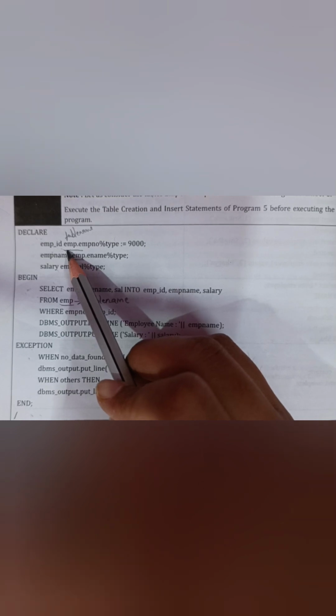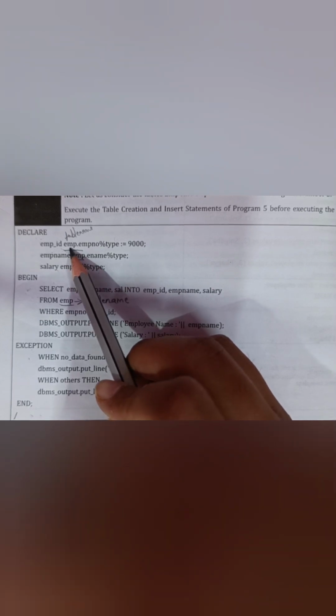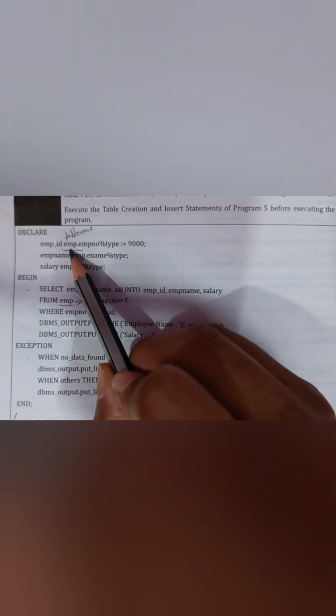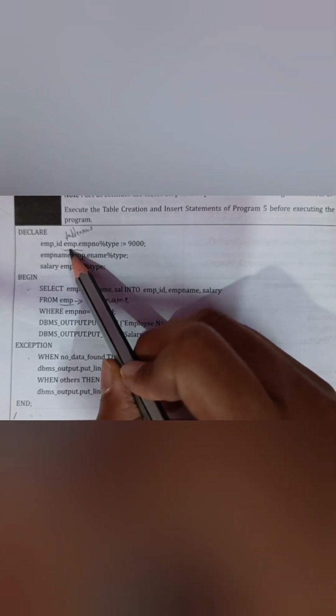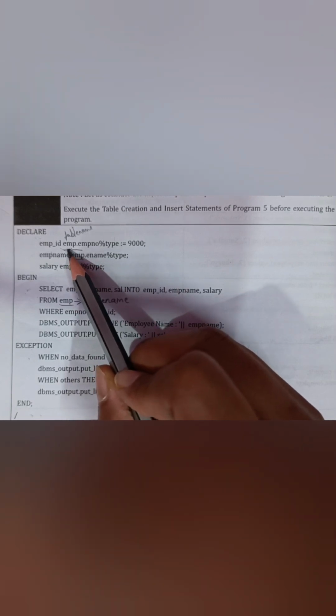A lot of you people make this mistake. While creating the table, you give one name, and here while writing the table name, you give some other name. So please don't do this. Please keep this in mind. Whatever table name you give while creating the table, the same table name you have to give here also. I hope this is clear now.